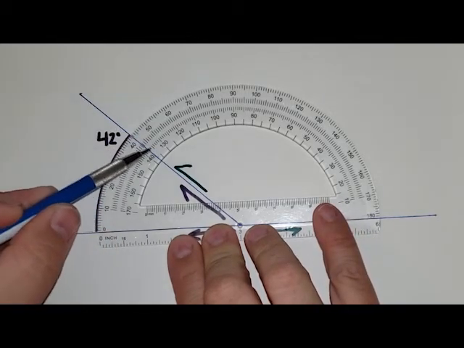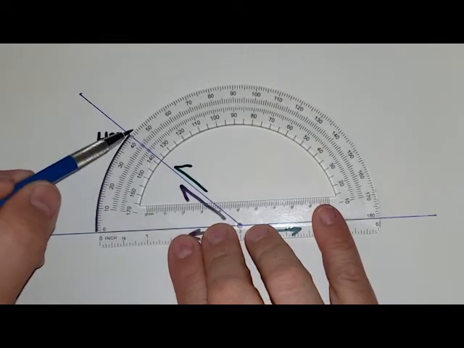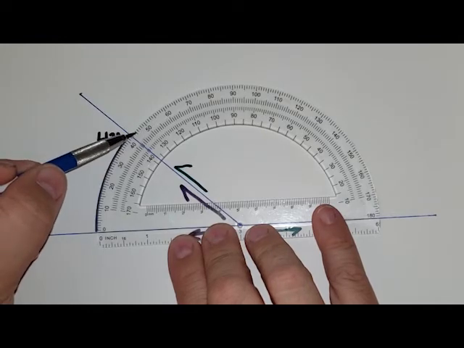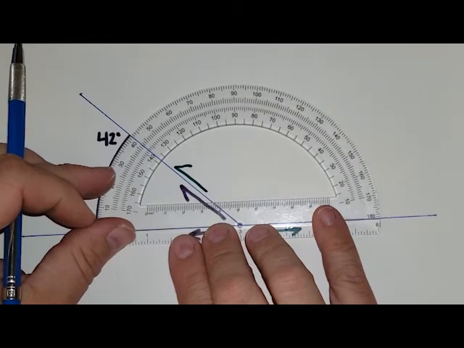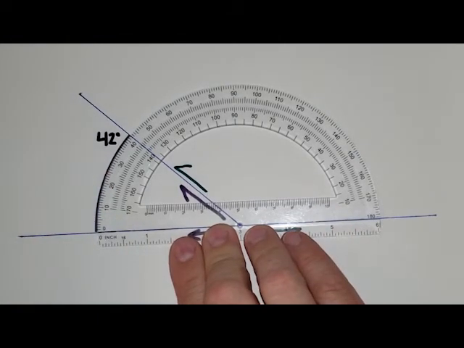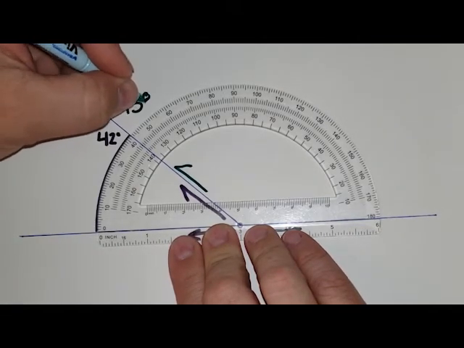Where's 135? And I'm going to come all the way out here because I don't need the little broken down quite so much. I come here to 135, 136, 137, and I believe that would be at 138. So for our change in direction all the way from over there, it would be 138 degrees.